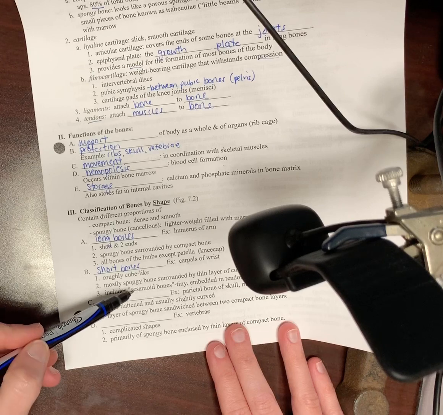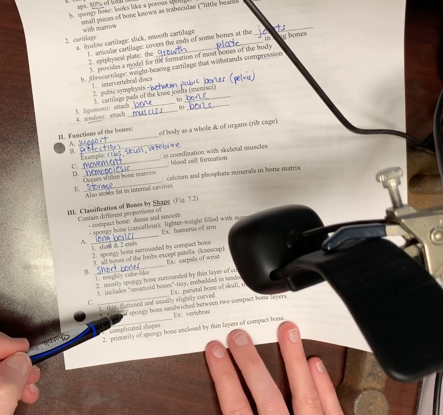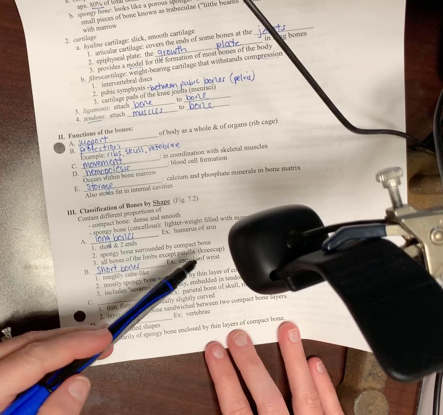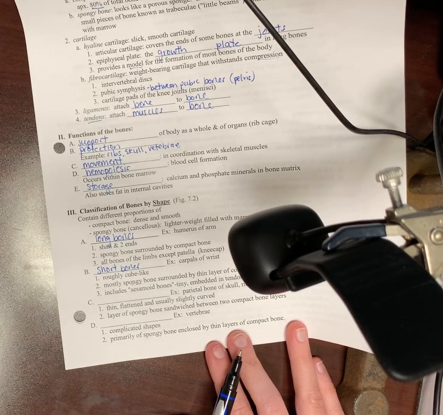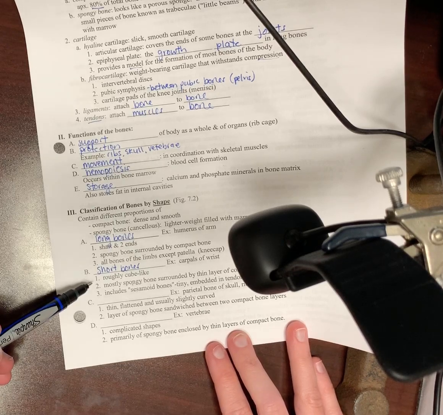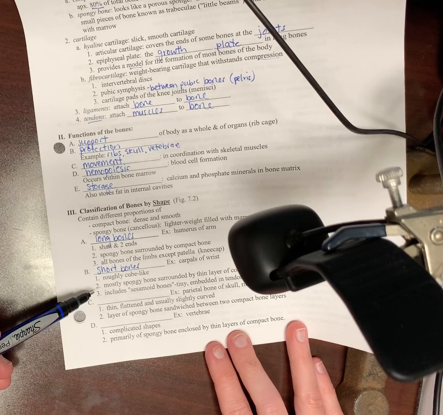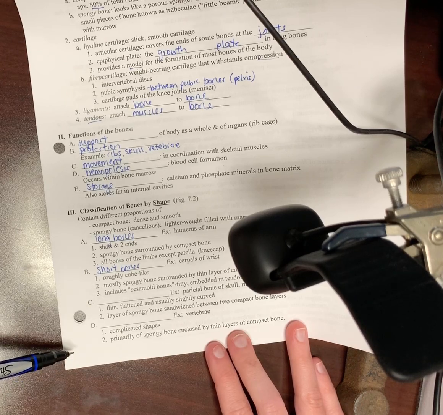Short bones are also the sesamoid bones, which are very small, and they're in the tendons like the patella. We'll talk more about those when we get to the actual skeleton in chapter 8. Next unit, not this one.